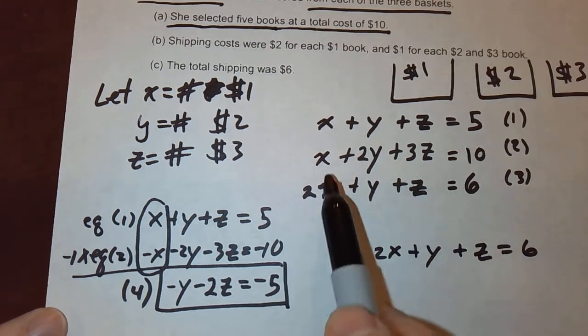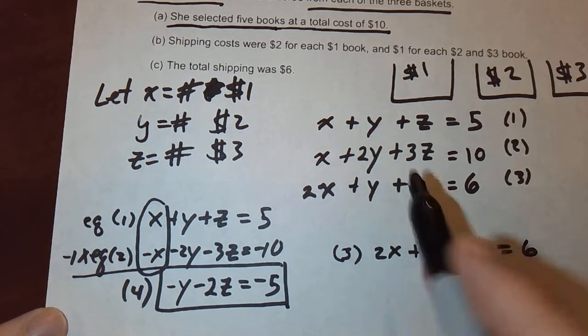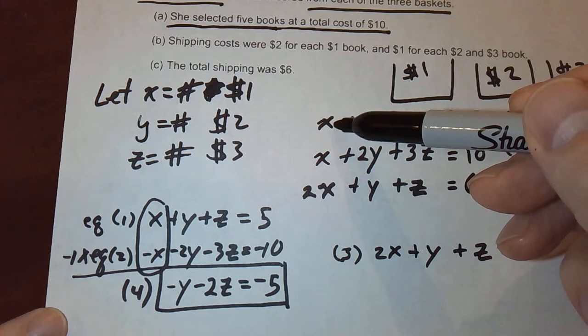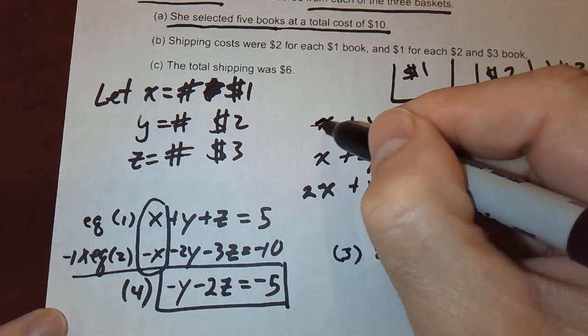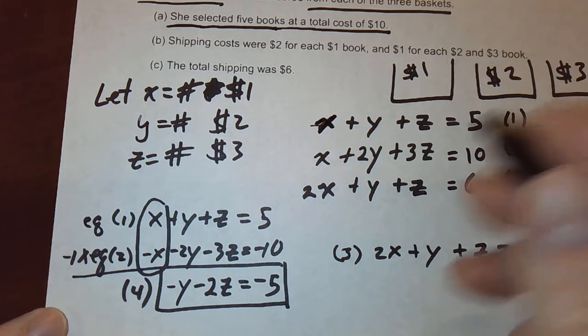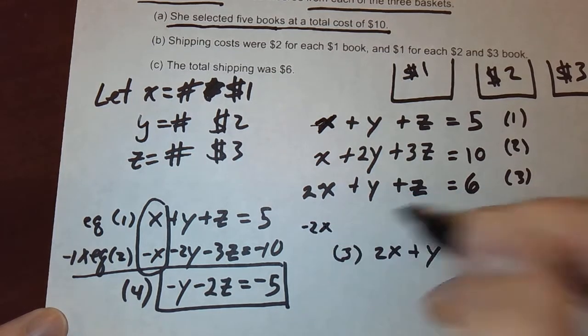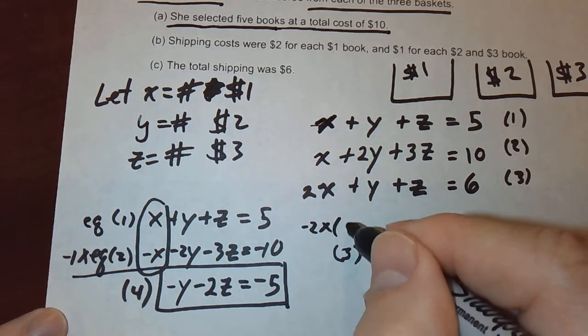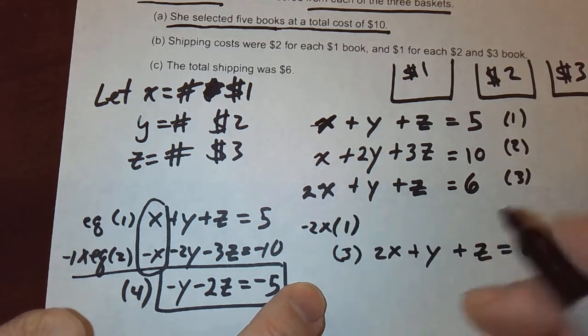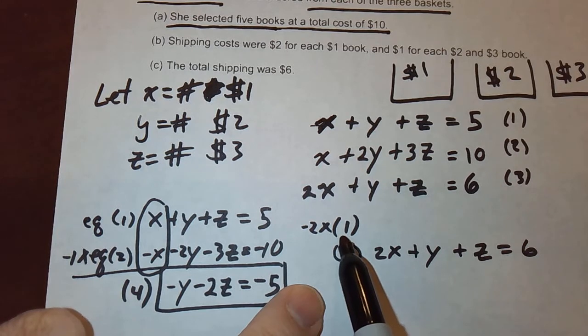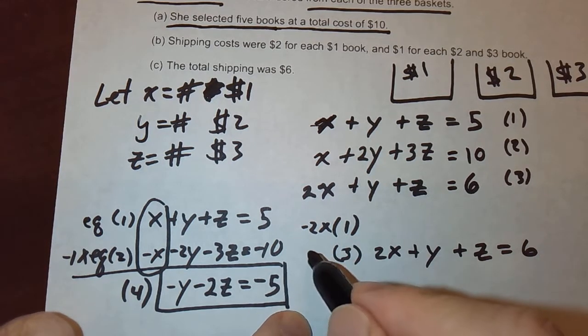And I'm going to write above it equation 1, but multiplied by -2, because that would give me a negative 2x right here. So -2 times equation 1. I forgot to write equation there, but you know what I mean. -2 times equation 1, and this is equation 3.